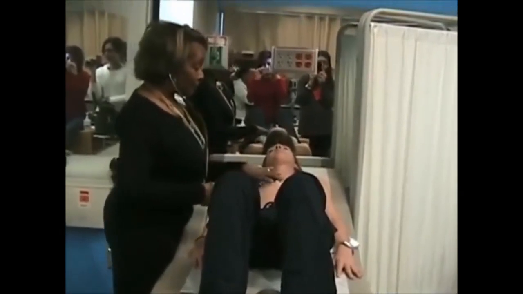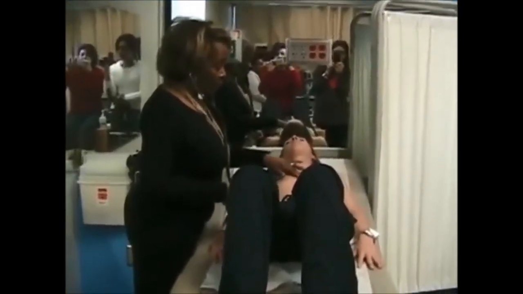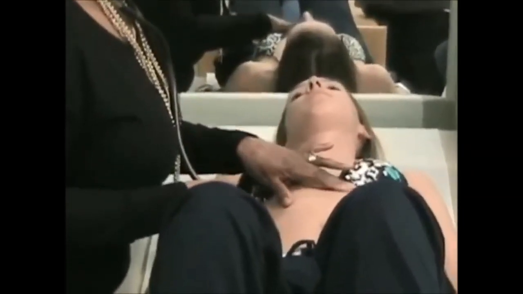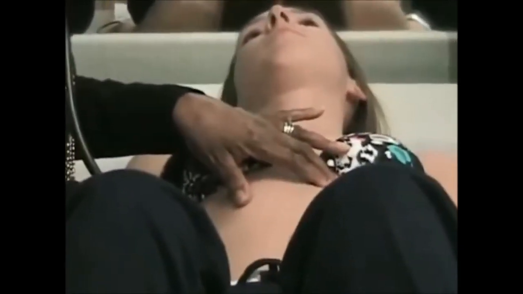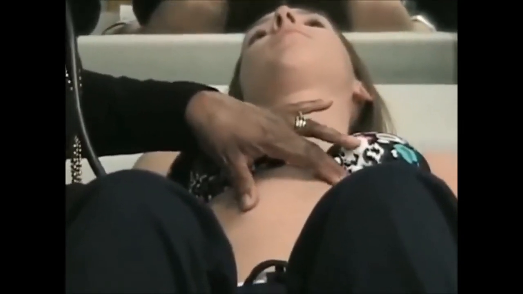All right. Now, what we want to do is come down to the xiphoid process and work our way just a little bit to the left. And what we're going to do now is to try to see if we can locate her abdominal aorta. Not always easy. It'll be about the size of a quarter. Let's see what we get in here.